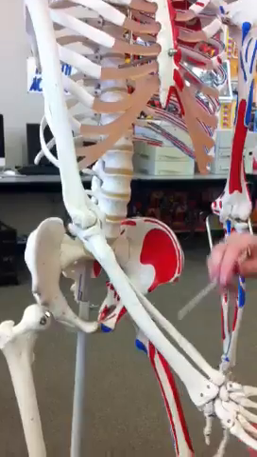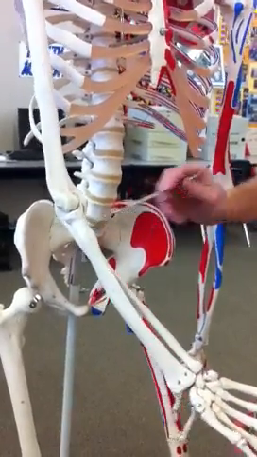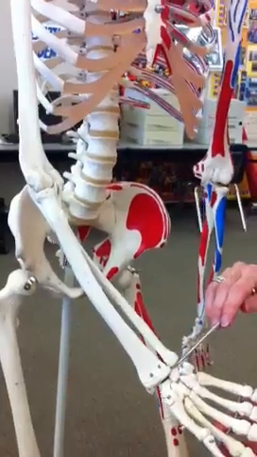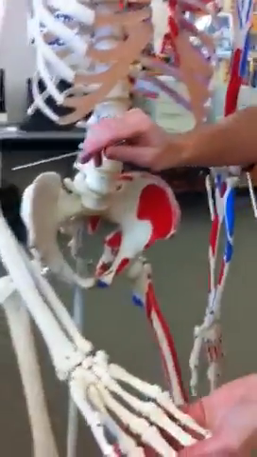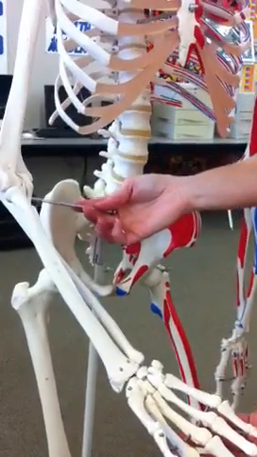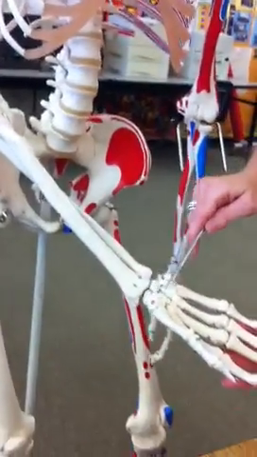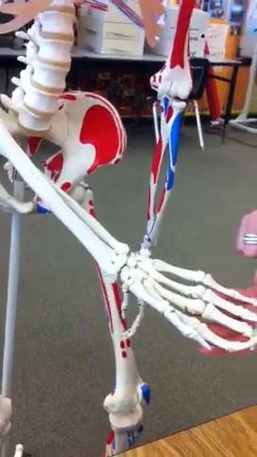This is your radius. The radius has a radial tuberosity and a styloid process. The ulna also has a styloid process, the olecranon, radial notch, and then the inside where it articulates is your trochlear notch. For the hand, we have carpals, metacarpals, and phalanges.